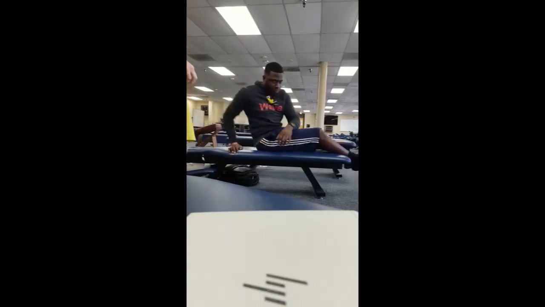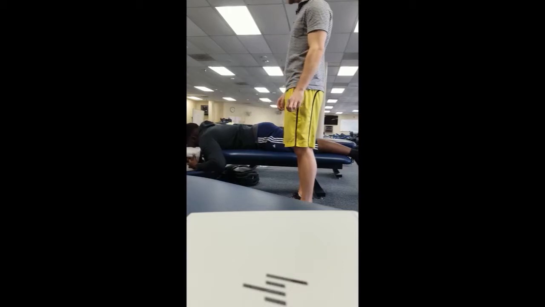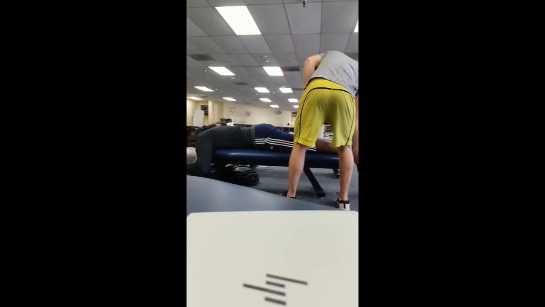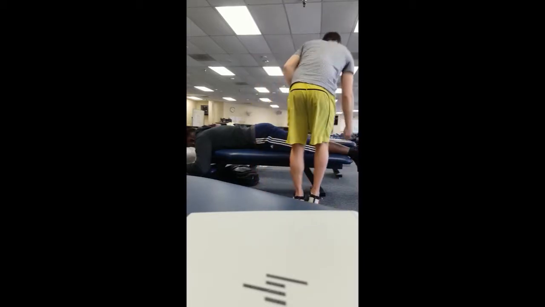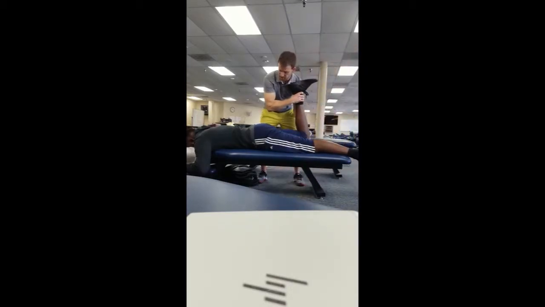Now I'm going to identify the side of the segment where the issue is. So I'll have the patient flip over. I would identify a good indicator muscle via autogenic inhibition. And in this case, since he is prone, I'm going to use the glute max. So I'll do a muscle test. Upper glute max. Hold that there for a second. Good.